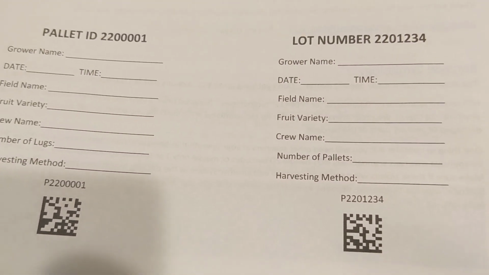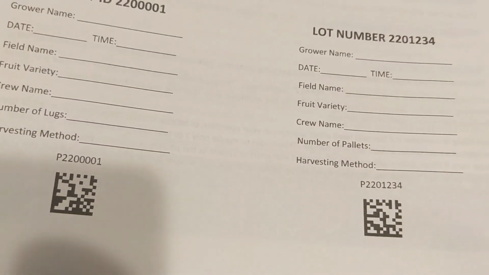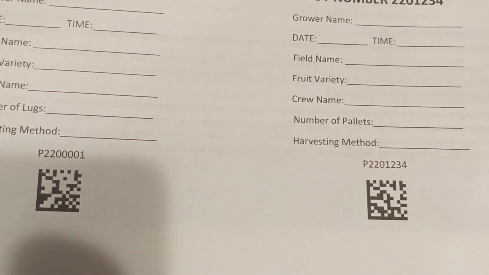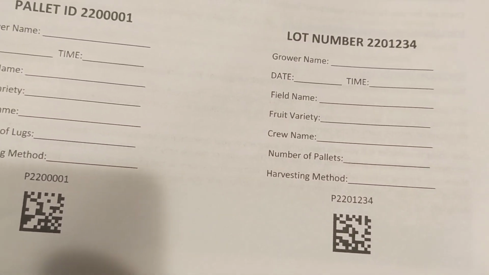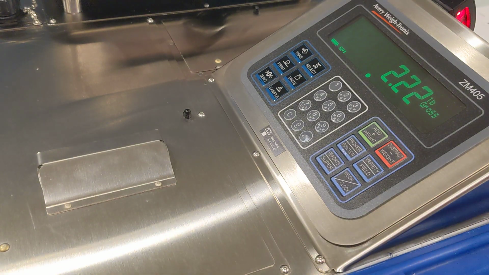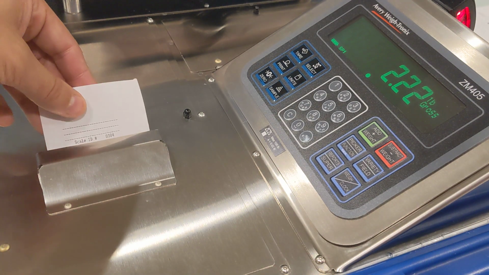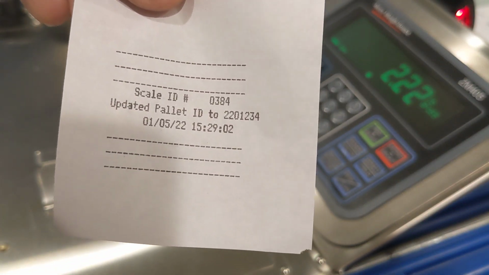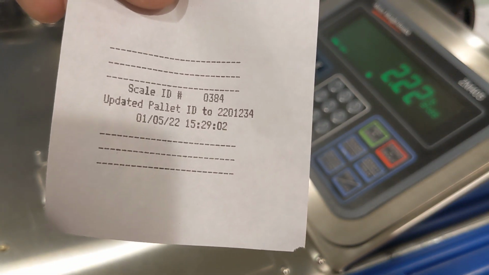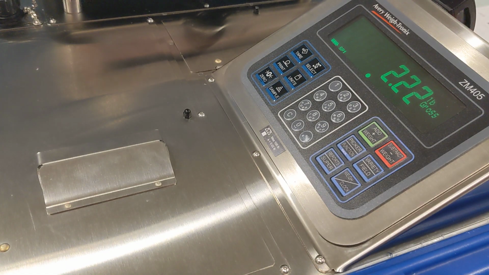These work in the same way as the field and variety, as you would scan these before you start weighing the transactions you would like associated with the new number. So to change the lot number to 1234, we will scan that barcode, and you can see we now have value 2201234 scanned into the scale.